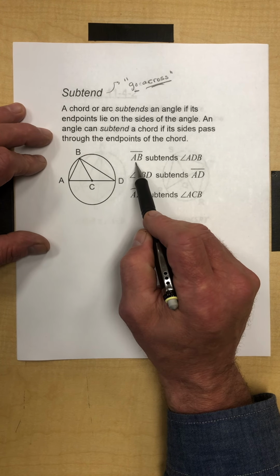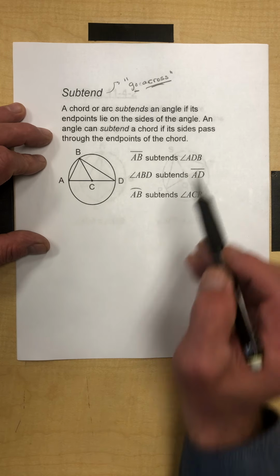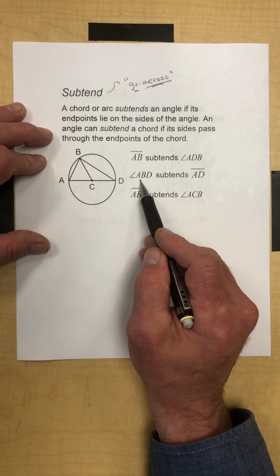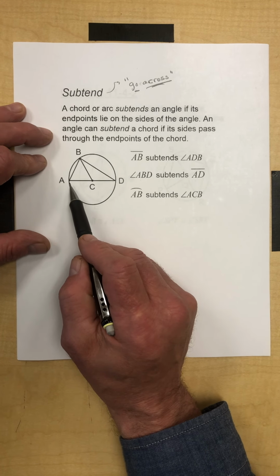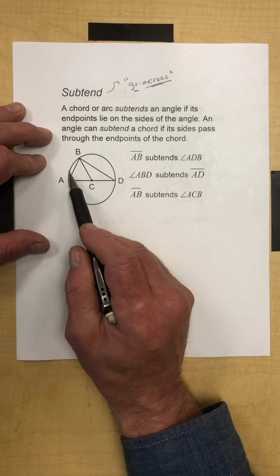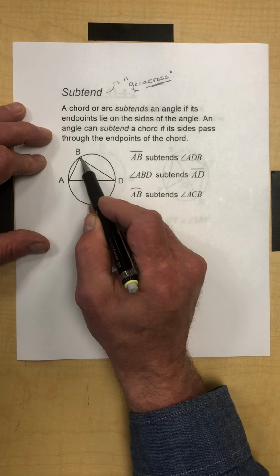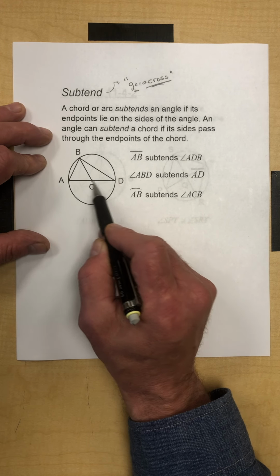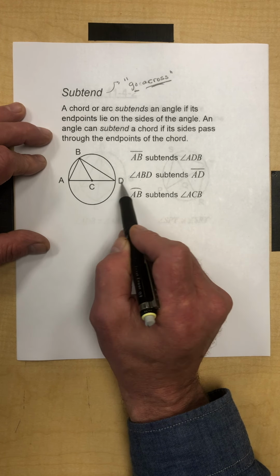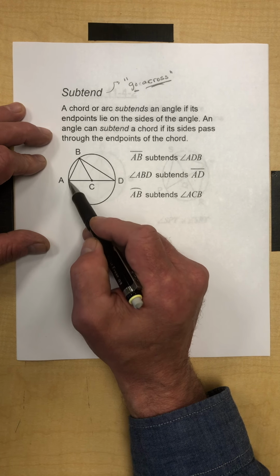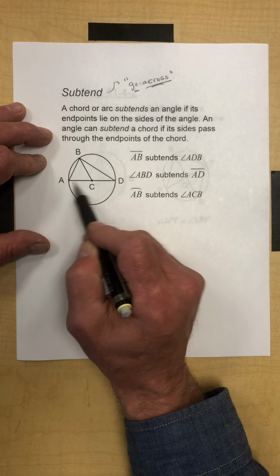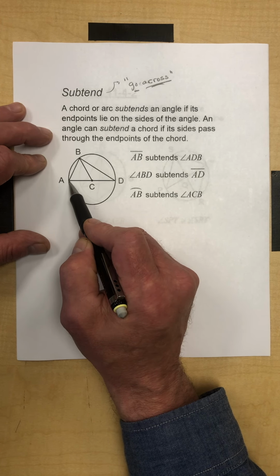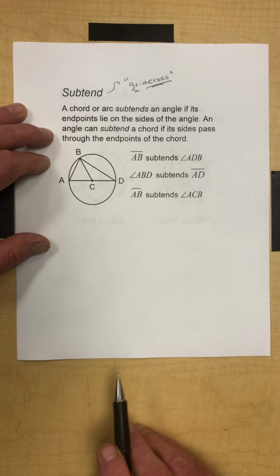So we could have a chord or a segment subtending an angle. We could also say that an angle subtends a segment. If we look at angle ABD, another inscribed angle, notice that it would subtend this diameter, AD, because the angle goes all the way across the segment, which happens to be a diameter, from one point where the diameter intersects the circle to the other point where the diameter intersects the circle.